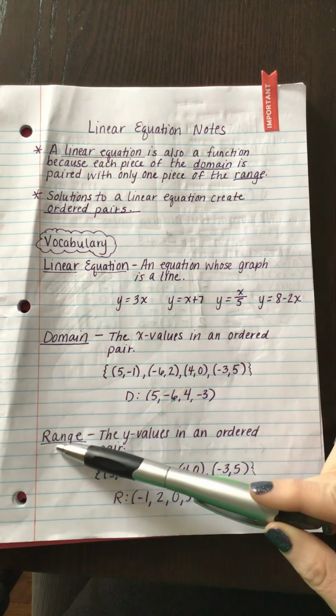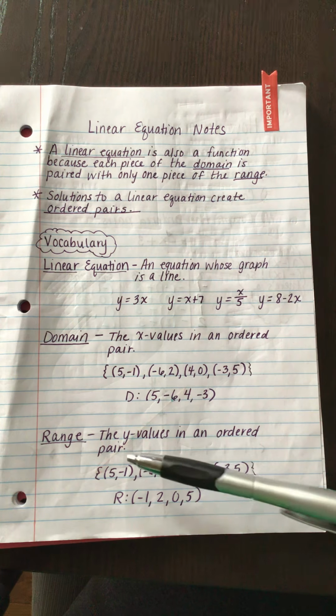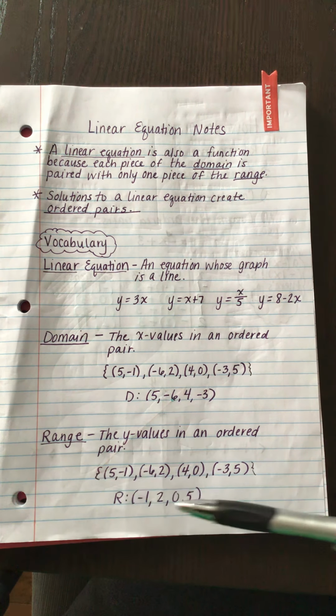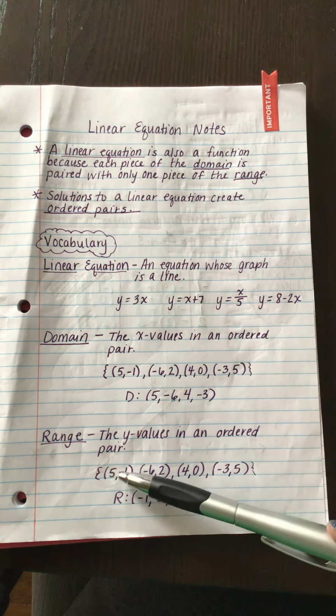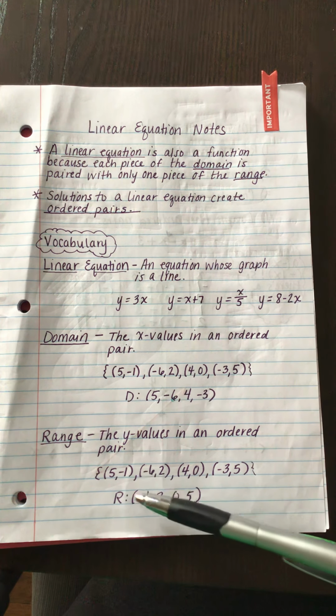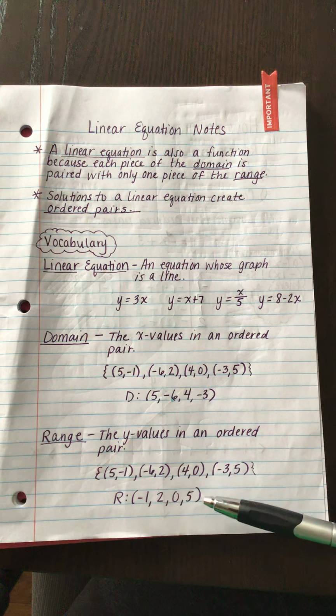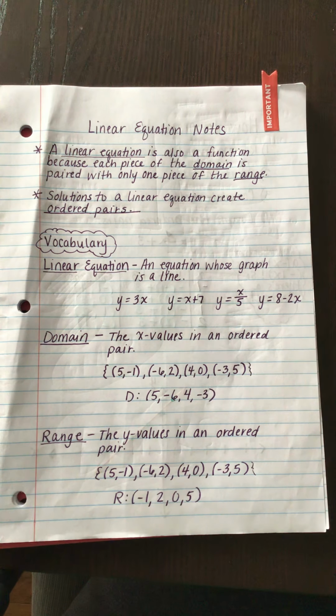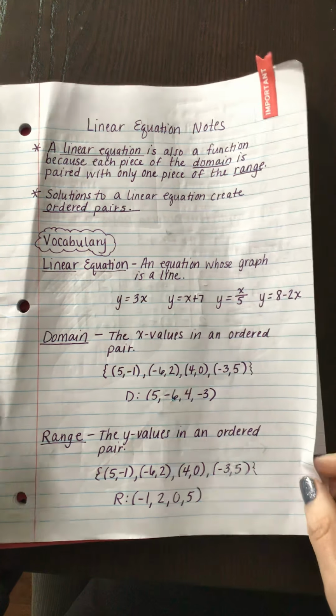So likewise, our range is going to be the y values in an ordered pair. So again, we have our brackets with these ordered pairs, and all of these y values are going to be our range. So our range is -1, 2, 0, and 5. Go ahead and pause, copy these, and then press play to copy the second portion of your notes.